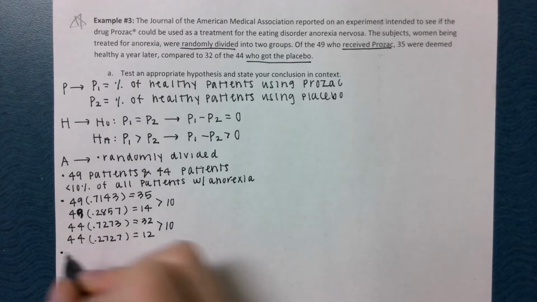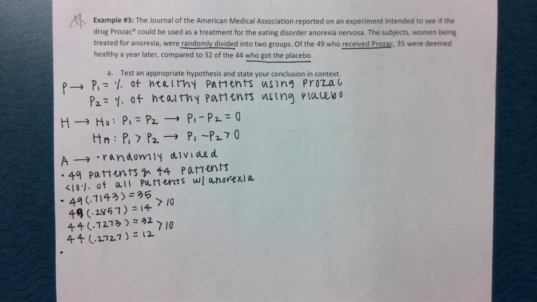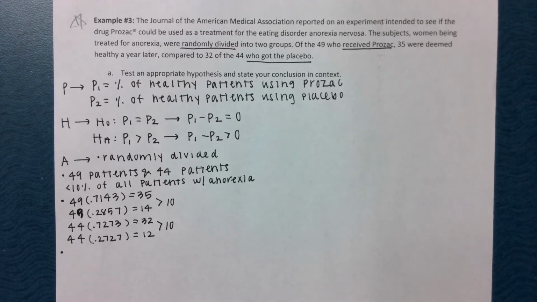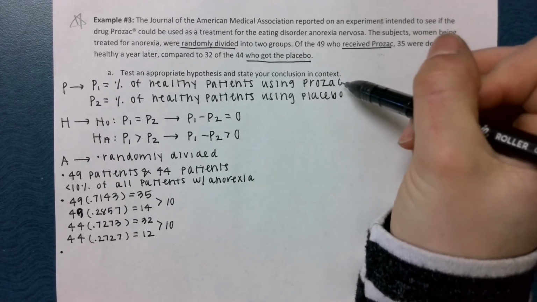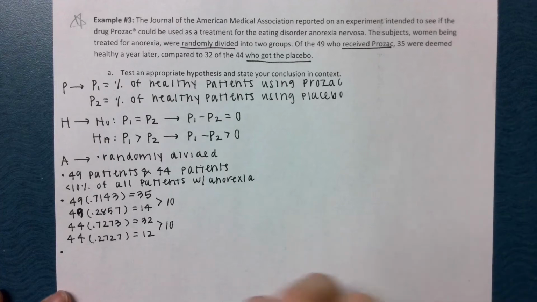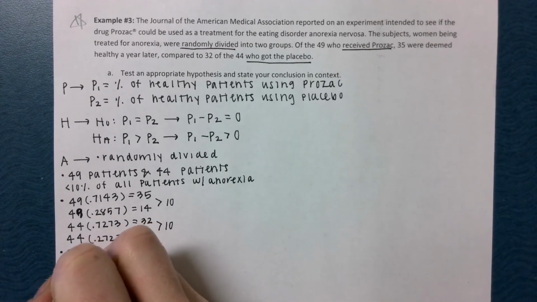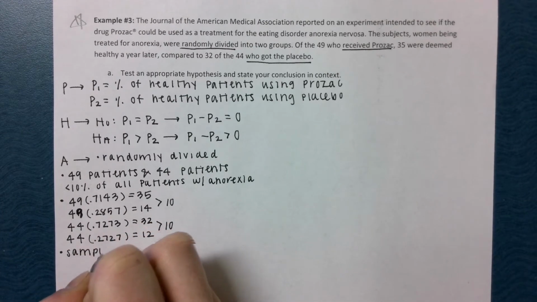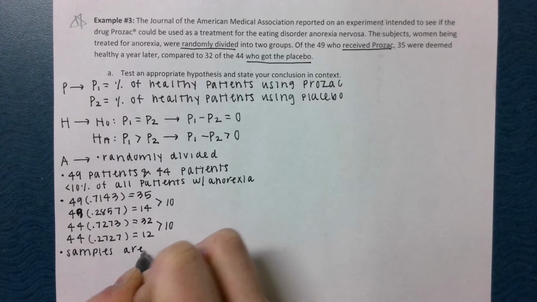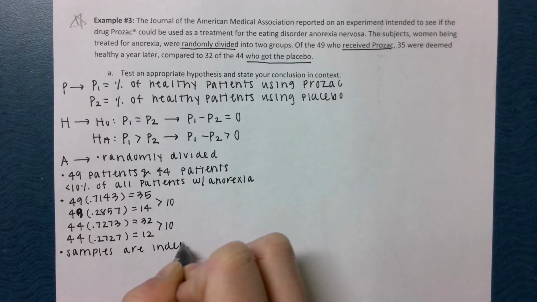Last condition, since there are two groups, I want to make sure that they are independent. I definitely do think these groups are independent. The women can't be taking, or shouldn't be taking, Prozac and the placebo. So samples are independent.